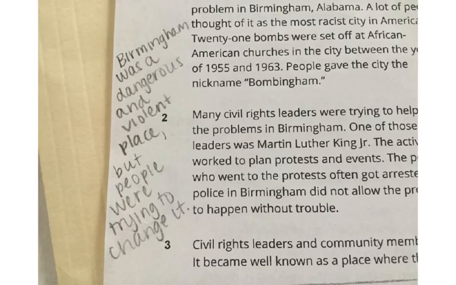All right, so here's my summary. I decided to note that Birmingham was a dangerous and violent place, but people were trying to change it. Nothing more, no details, no names of the specific leaders who were there or where they met, nothing like that. No specific numbers on how many churches were bombed or anything like that. Something just very, very general.